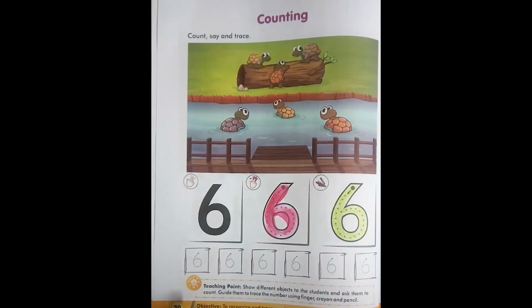Look, in the boxes, here is number 6. 6, 6, 6, 6, 6. Let's trace them with pencil. I hope you understood this lesson.